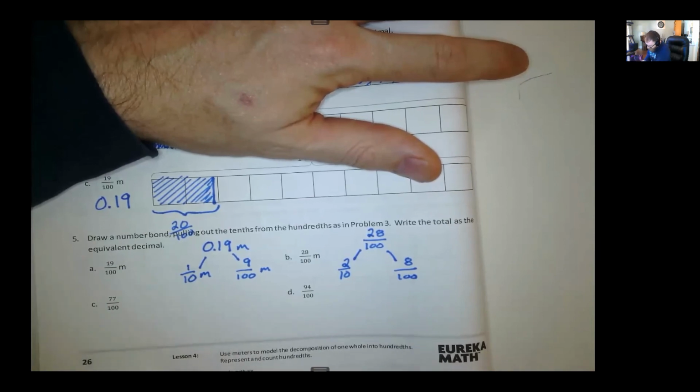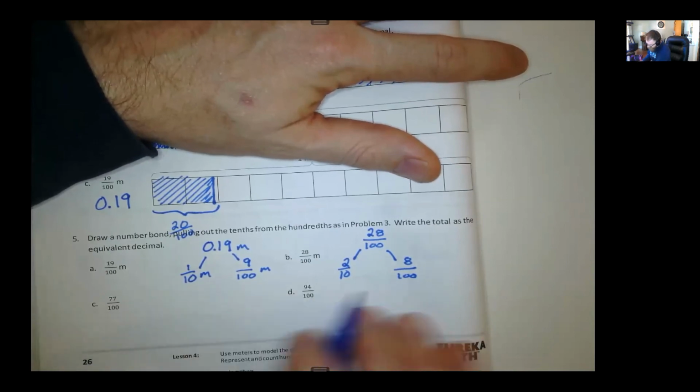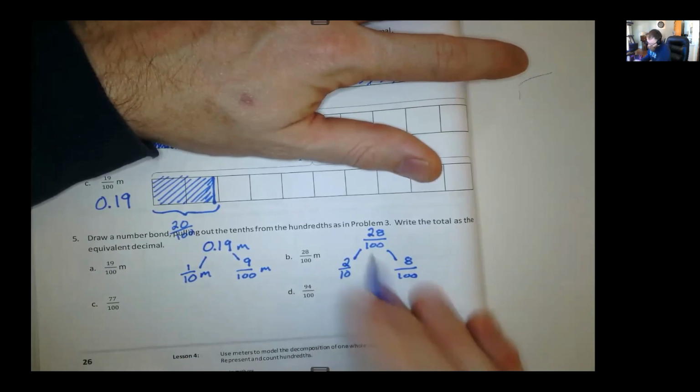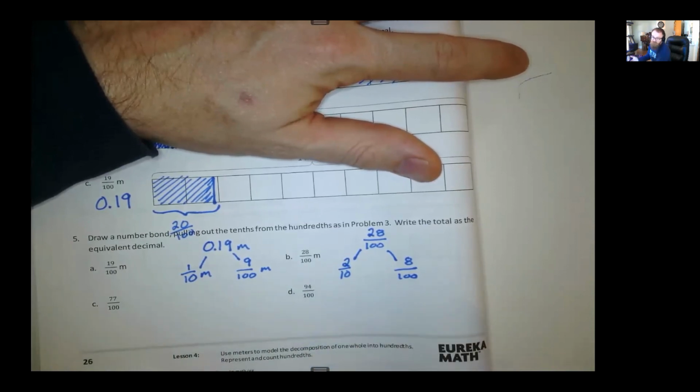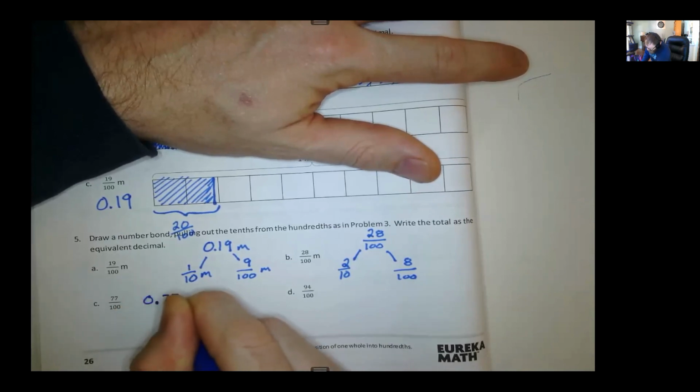Let's take a look. 77/100ths. This time I'm going to do everything in all decimals. Remember that decimals and fractions are representing the same values. 77/100ths written as a decimal, 0.77.